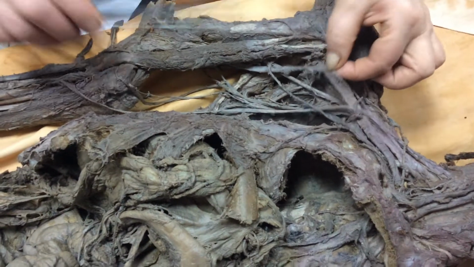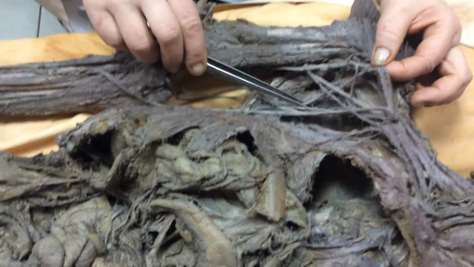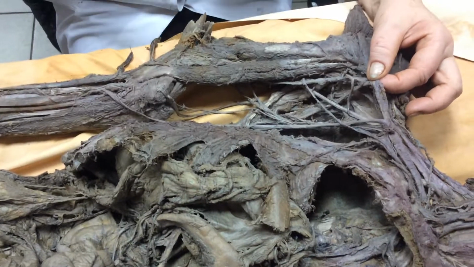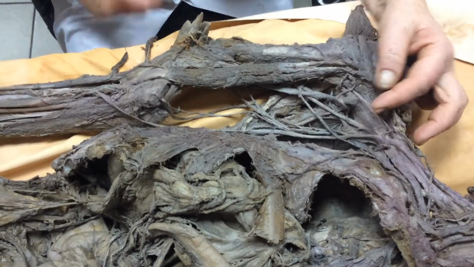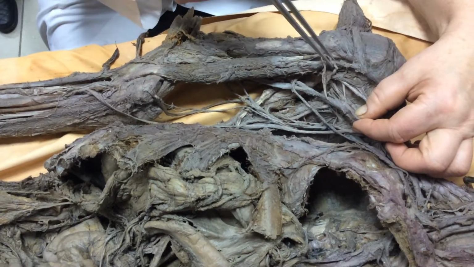You can see this is the subscapular artery. The subscapular artery subdivides into the thoracodorsal and circumflex scapular, which make a very important anastomosis. Look here, another branch of the axillary artery.